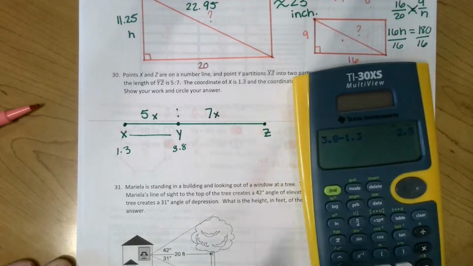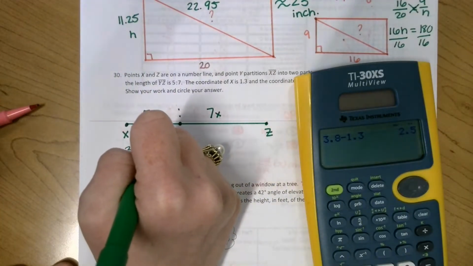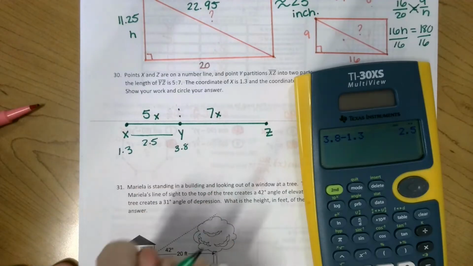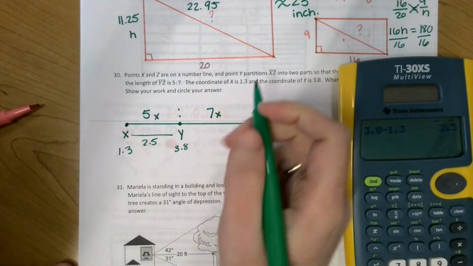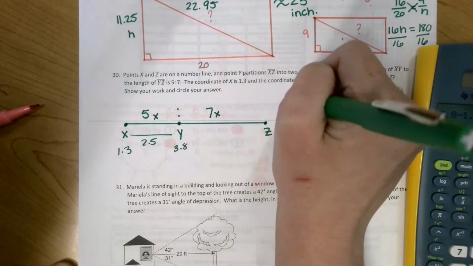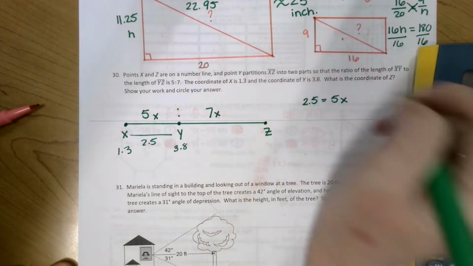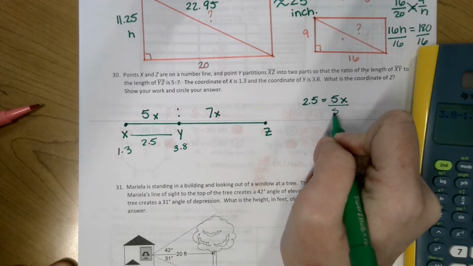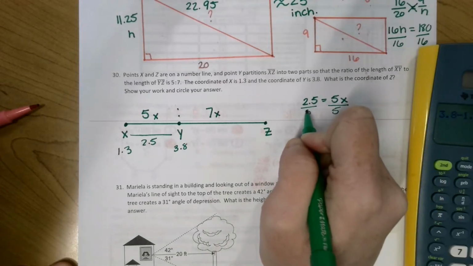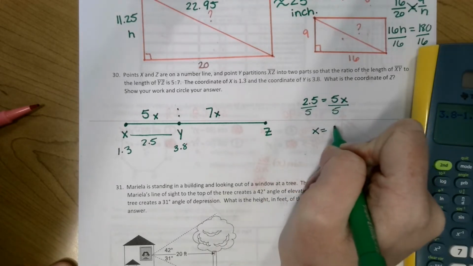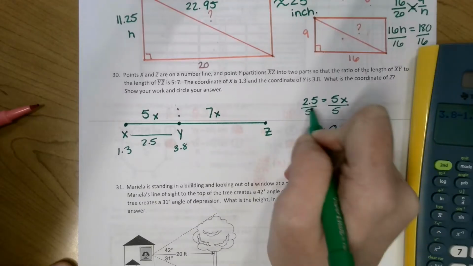The distance between these points is 2.5. So these are two equivalent pieces of this number line. So we're going to set those equal to each other. 2.5 equals 5x. We're going to divide both sides by 5 to get x by itself. X is equal to 1/2. 2.5 is half of 5.